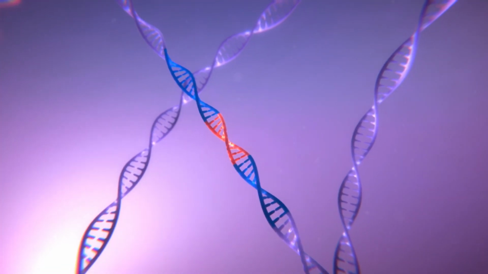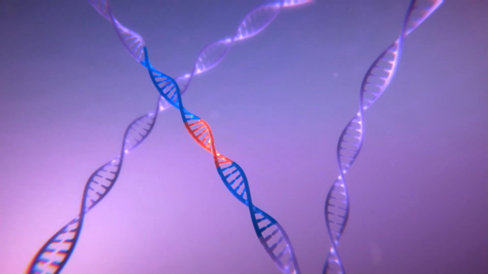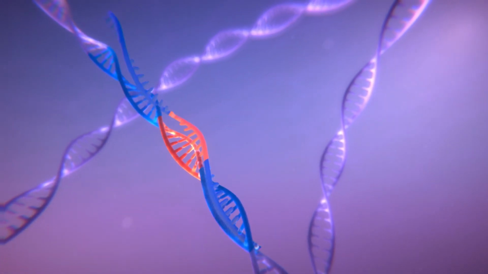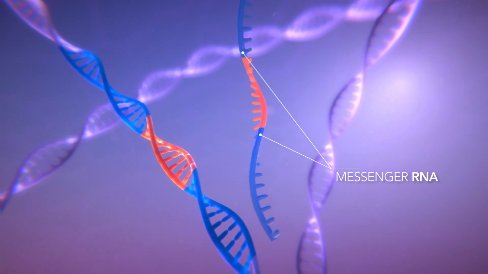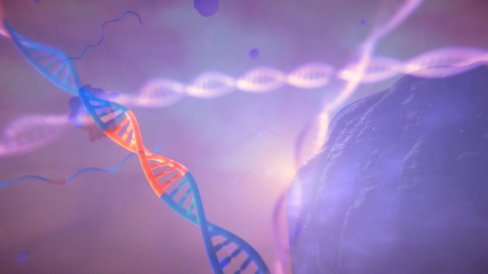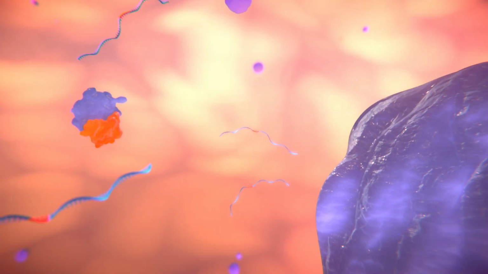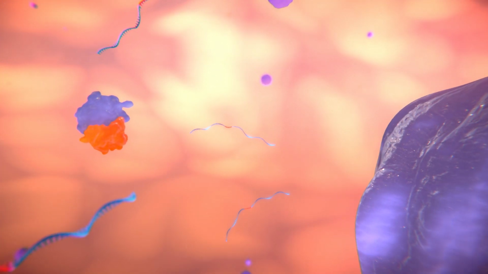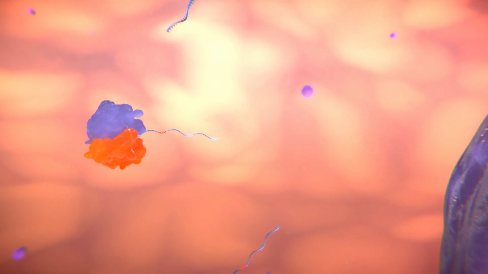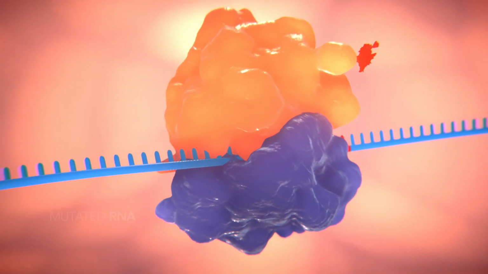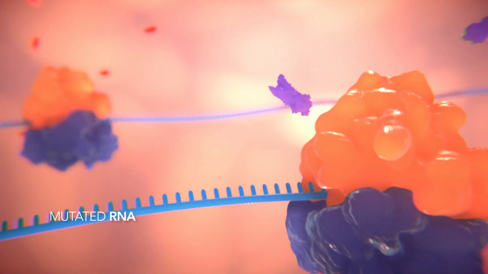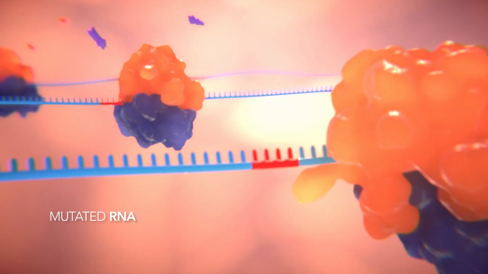One treatment being developed is RNA therapy. When the CFTR mutation appears in a patient's DNA, it also shows up in the messenger RNA, which is a replica of the DNA sequence. This mRNA carries instructions out of the cell nucleus to ribosomes in the cytosol, where proteins are made. Mutated RNA makes a non-functional protein, too little protein, or no protein at all.